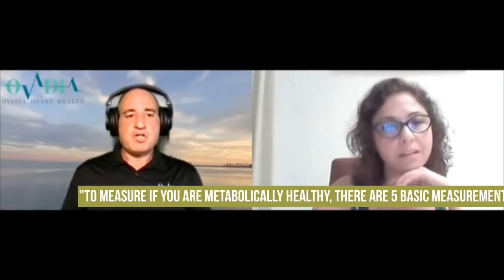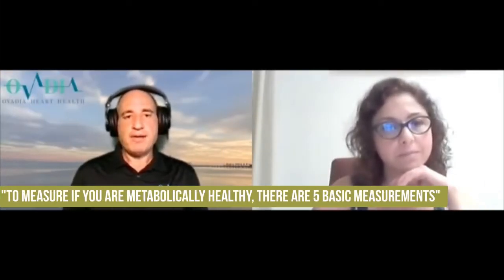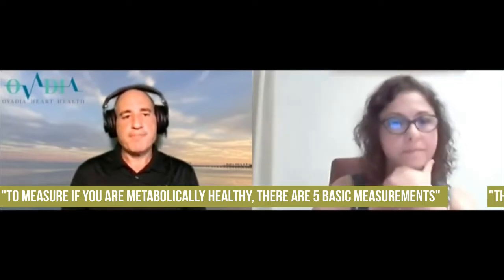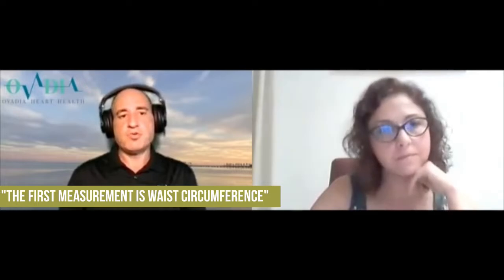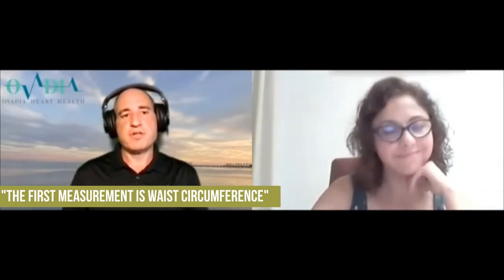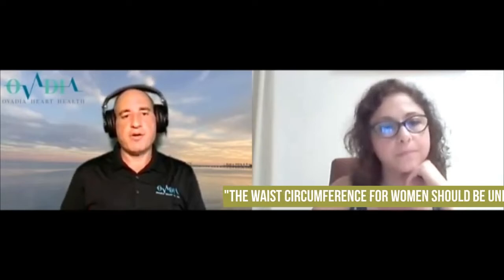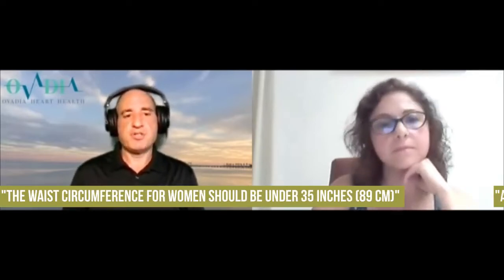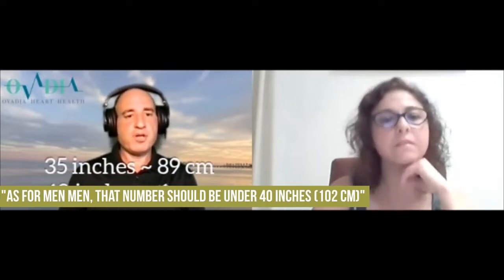So to be able to measure if you're metabolically healthy or not, there are 5 basic measurements that are typically used. The first measurement is your waist circumference. People just take a tape measure and go around just above the level of their belly button. It's a little different from your pant size. The cutoffs are, for women, you want that number to be under 35 inches. For men, you want it to be under 40 inches.